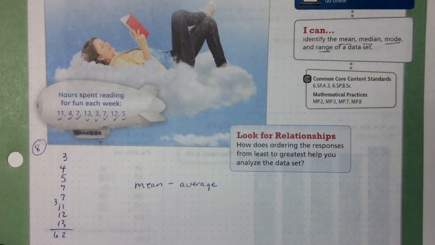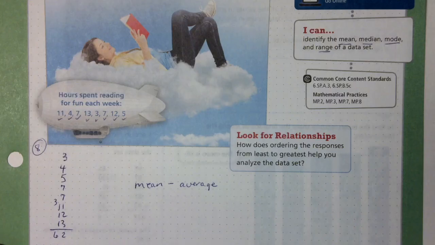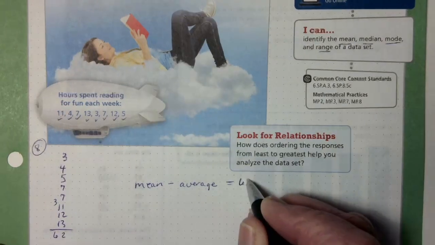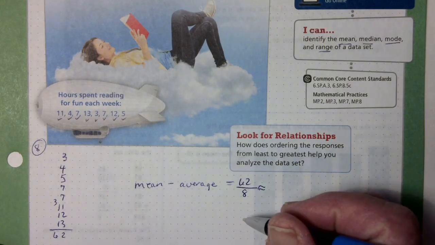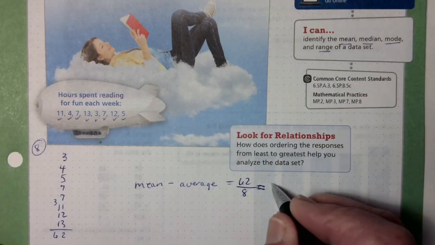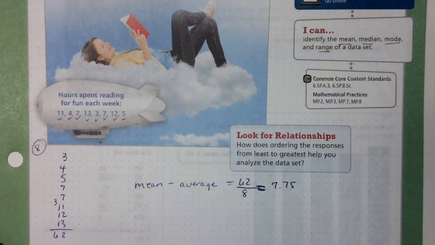Okay, now we're going to take that 62, and either by hand or with our calculators, we're going to divide by 8 because there were 8 numbers. So 62 divided by 8 is 7.75. So we got 62 divided by 8 is approximately, no, it is exactly 7.75. That is an equal sign. Okay?